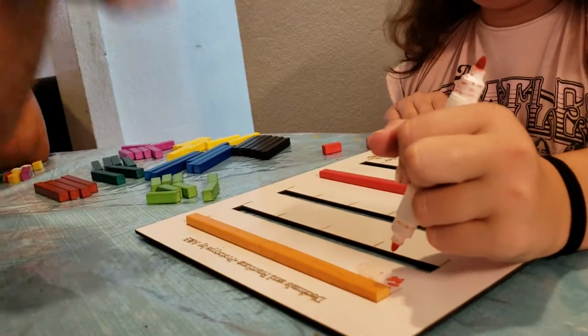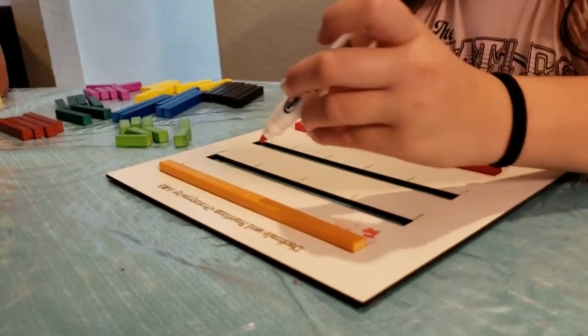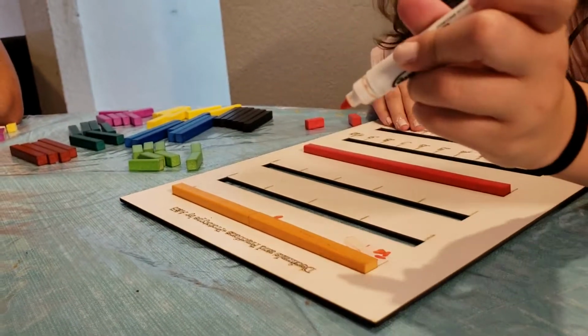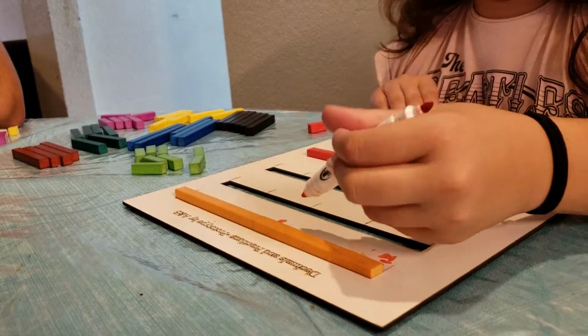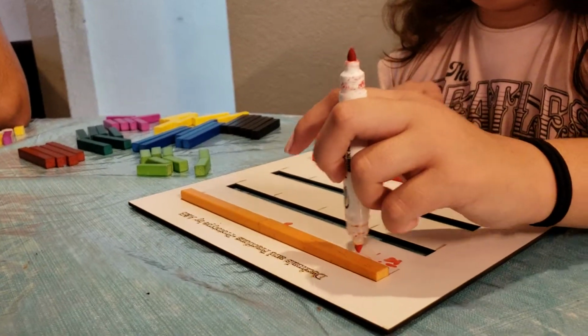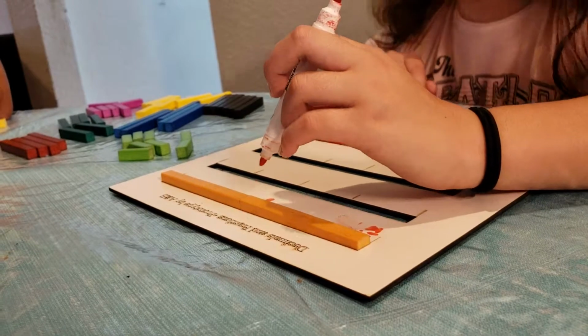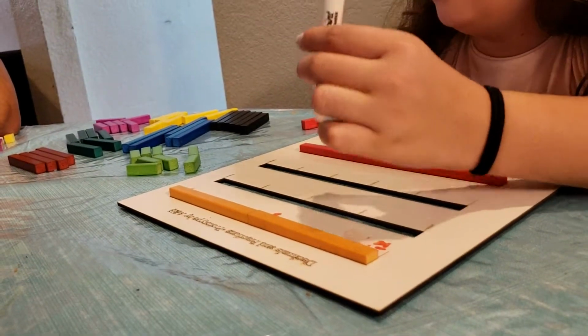How many parts do you have on this top one? 2. And where does it stop? The first one, right here. Okay. So what should be your fraction there? 7/10. How did you come up with 7 tenths?